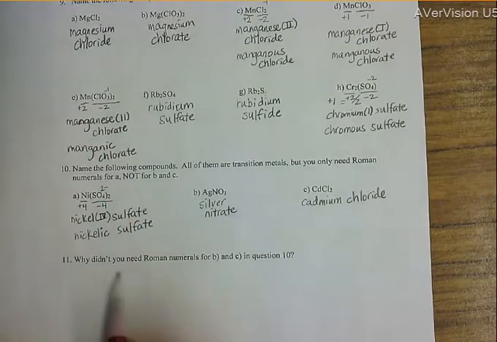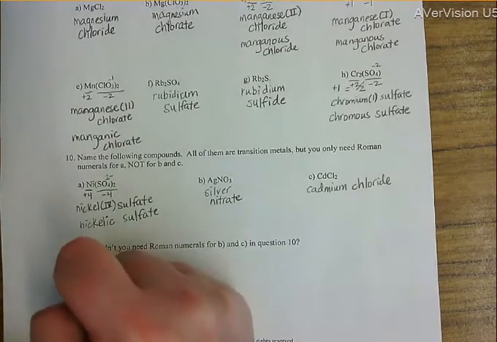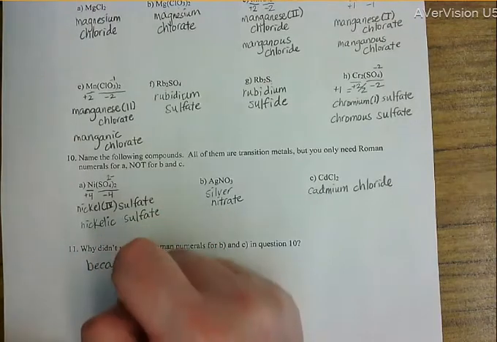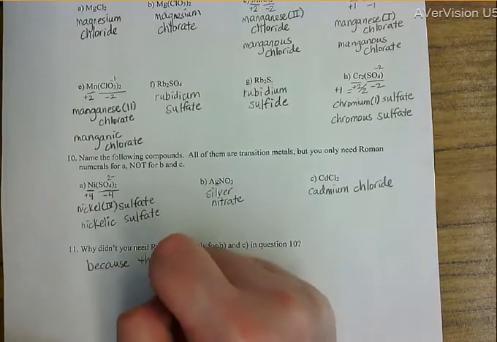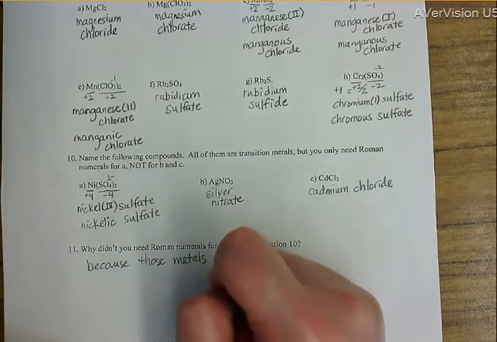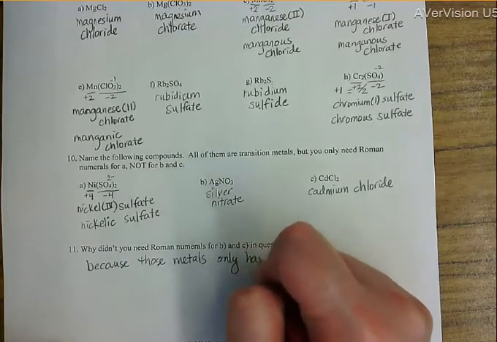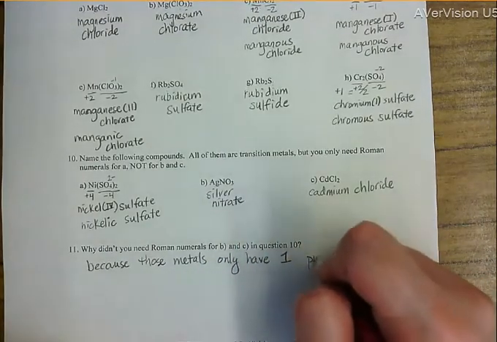Number 11, why didn't you need Roman numerals for B and C in question 10? Because those metals only have one possible charge.